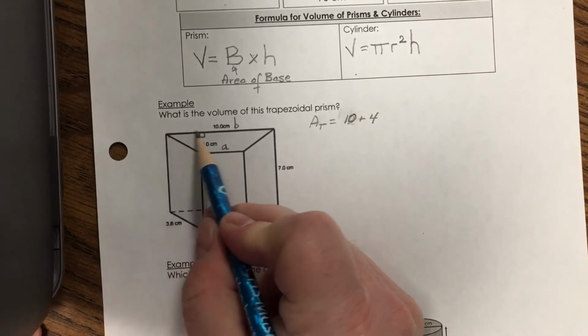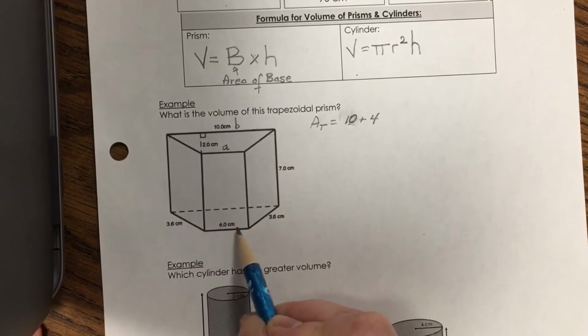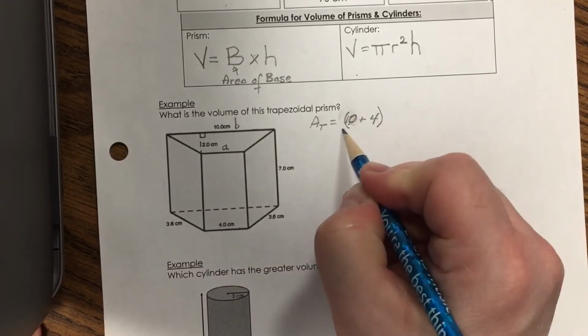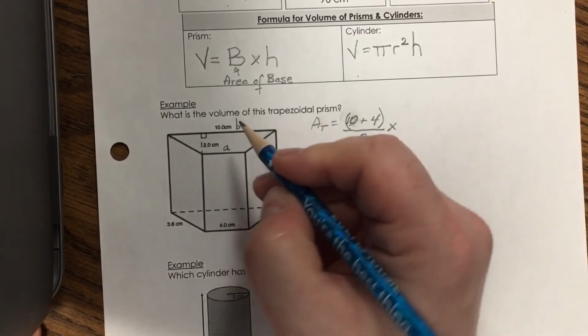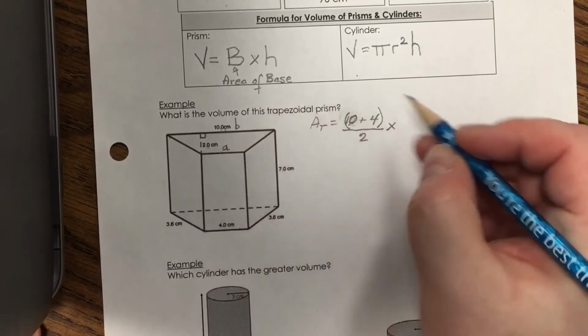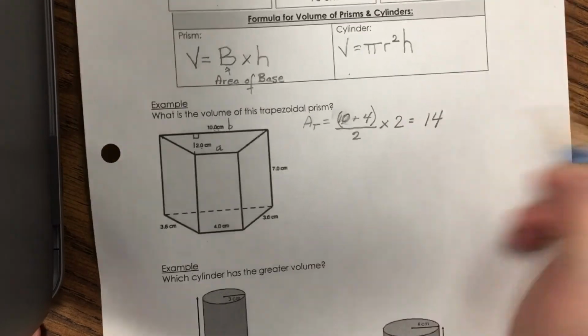So 10 plus this length, which is indicated down here at 4. 10 plus 4 divided by 2 times the distance between the two parallel sides, which is 2. That works out to 14.